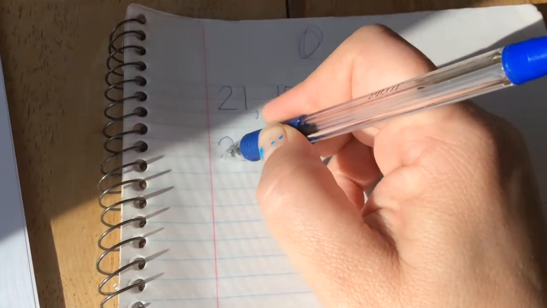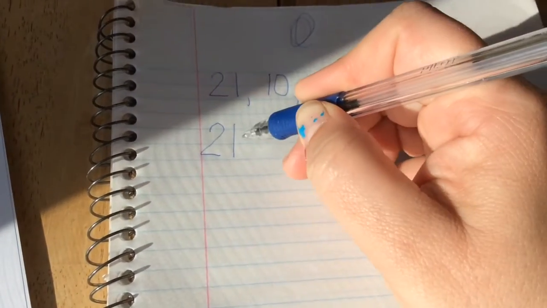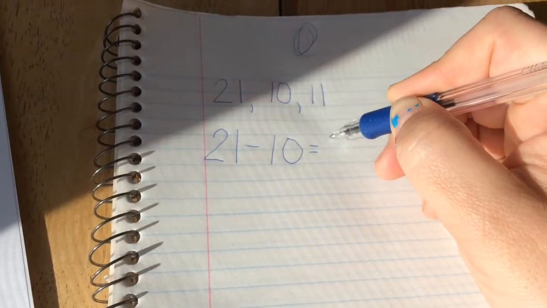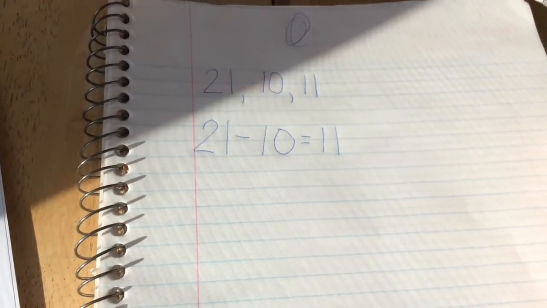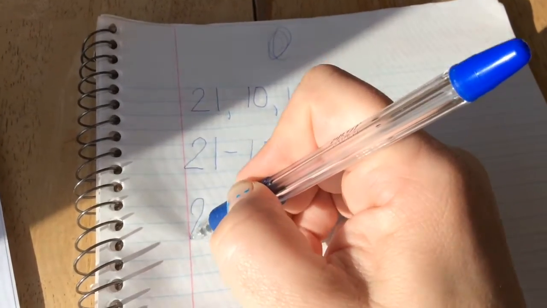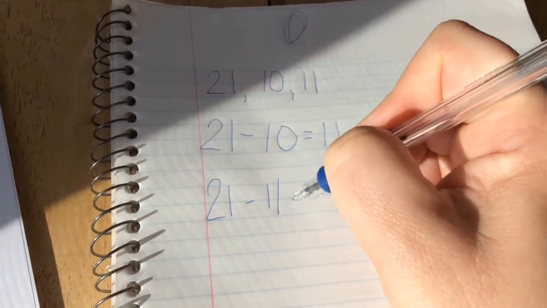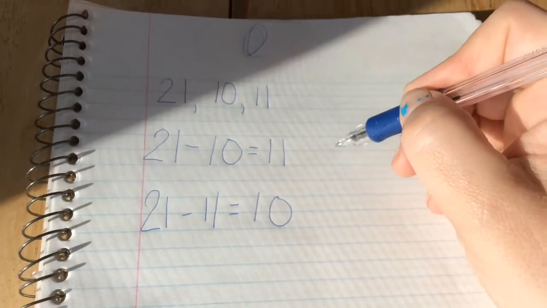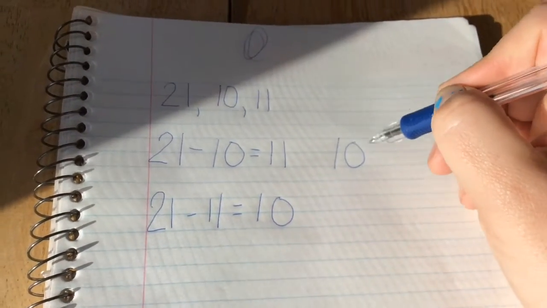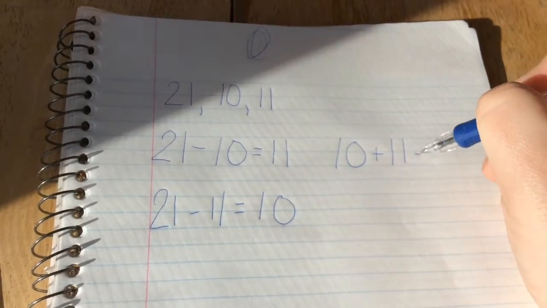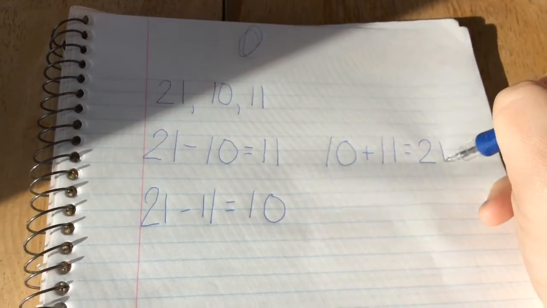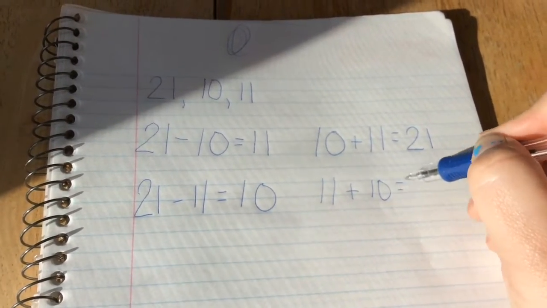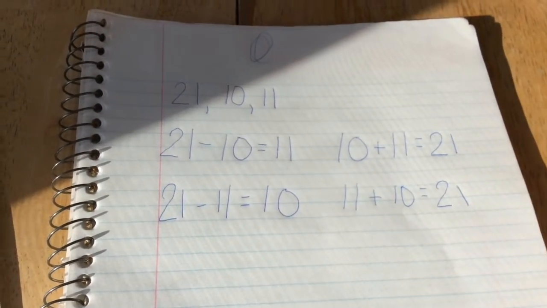Of course, I will start. I'm going to do the first one with you. 21 minus 10. Everyone, equals what? You got it. 11. 21 minus 11 equals 10. Now I'm going to do my addition facts, first grade. 10 plus 11 equals 21. 11 plus 10 equals 21.